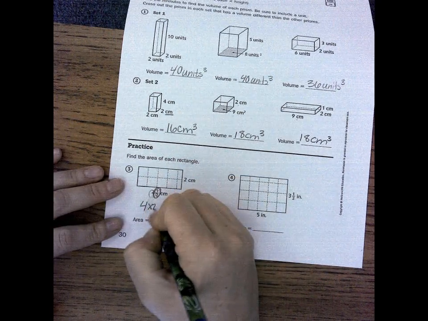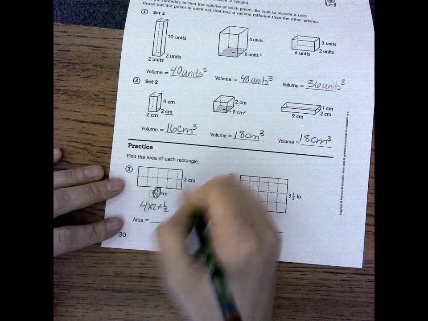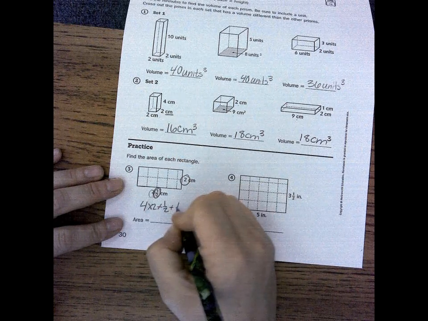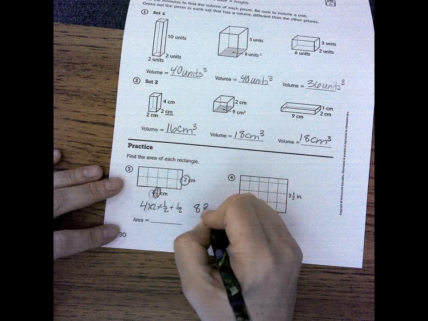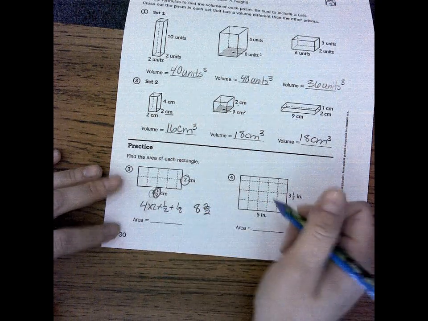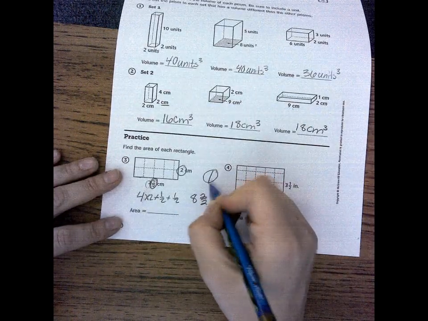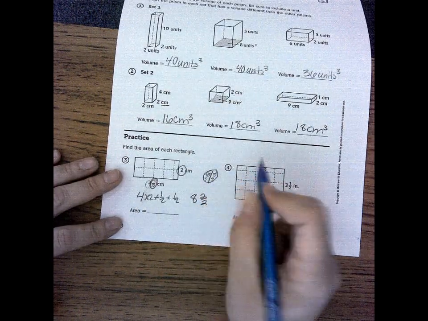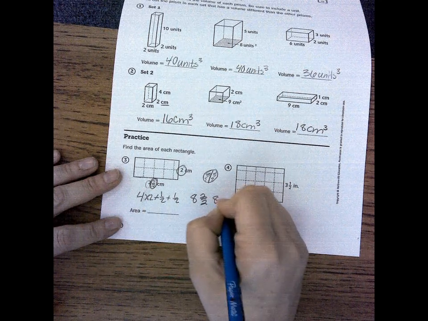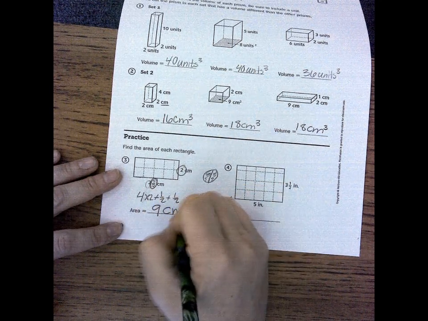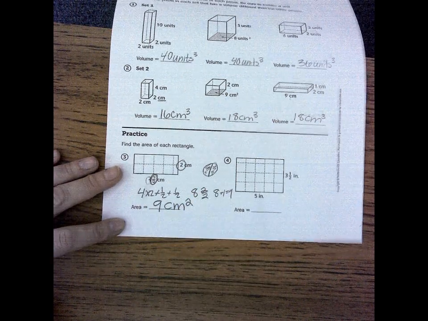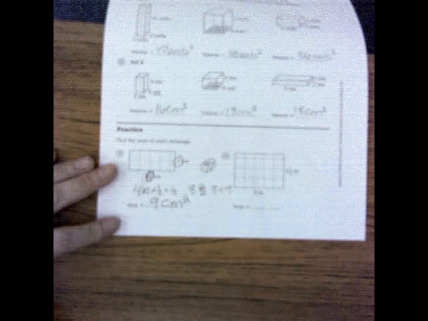So I have 4 times 2 plus half, and this tells me I need 2 halves plus another half. 4 times 2 is 8. Half plus half is 2 halves. But I know that 2 halves make 1 whole. So 8 plus 1 equals 9. So 9 centimeters squared. Remember, it's not cubed because there's only 2 dimensions, not 3.